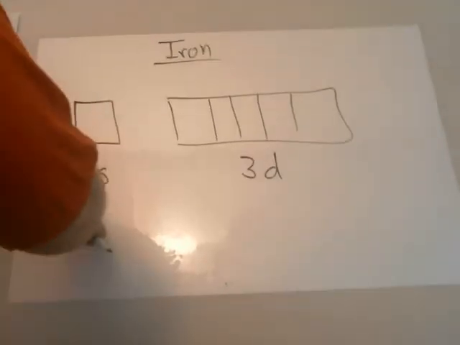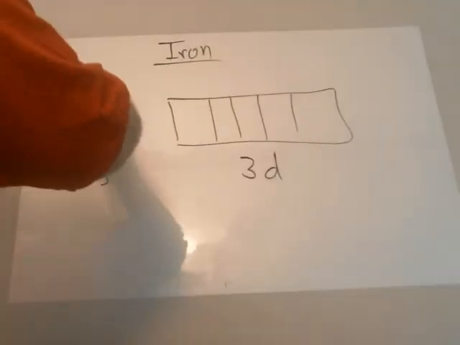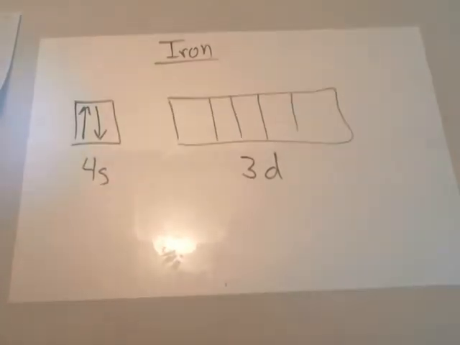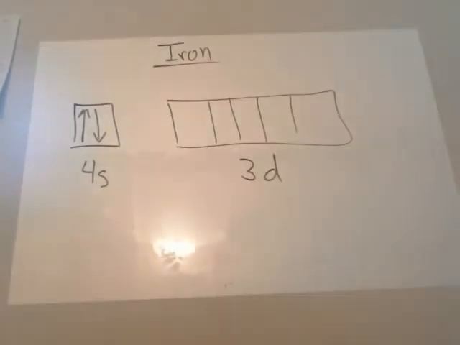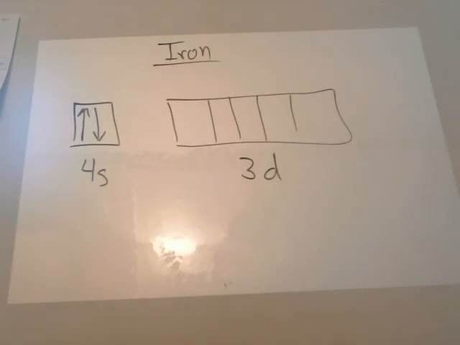So 4s is lower than 3d, so I put my first 2 electrons in the 4s box. The electrons have opposite spins, so we put opposite facing arrows. Then if I look at my periodic table, I count over 1, 2, 3, 4, 5, 6, and I run to iron in the 3d orbital.